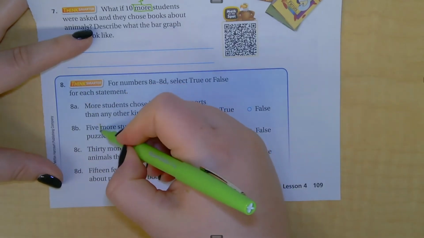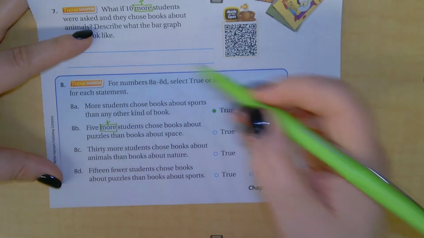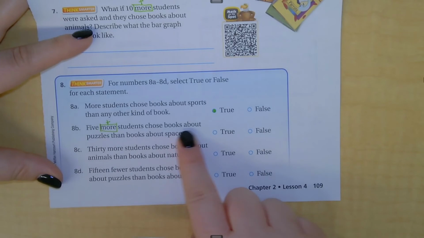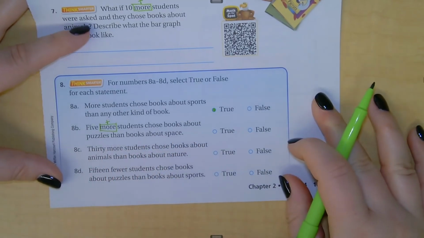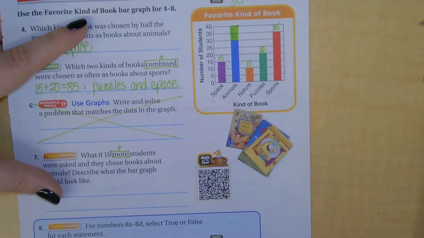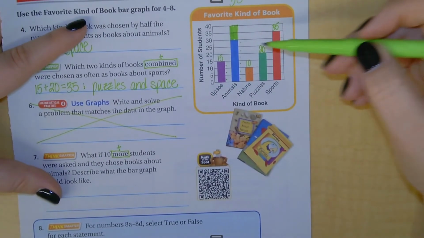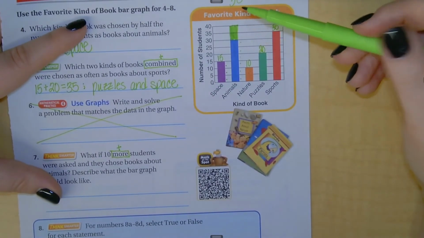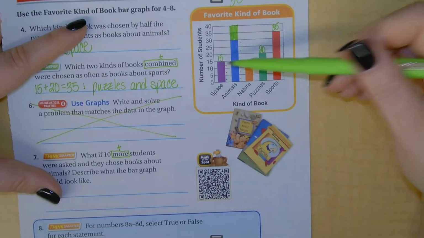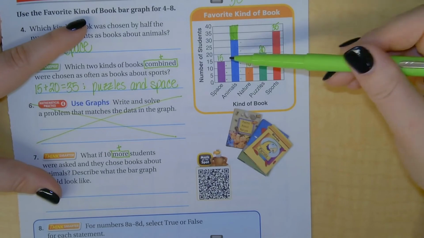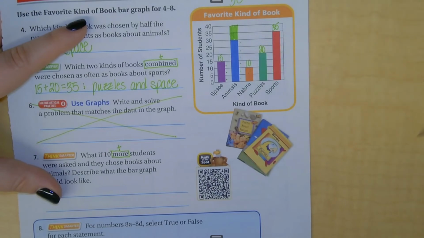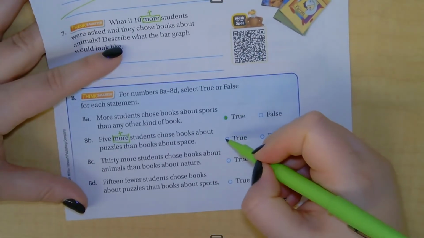5 more means add. 5 more students chose books about puzzles than books about space. Okay. So space was 15, puzzles was 20. Is 25 more than 15? Yes, so that is true.